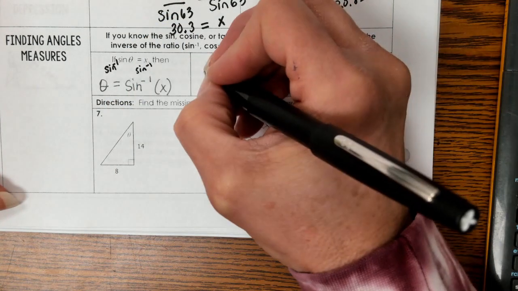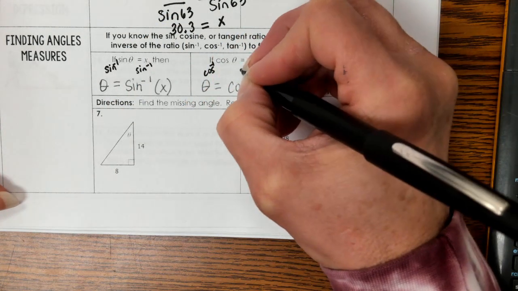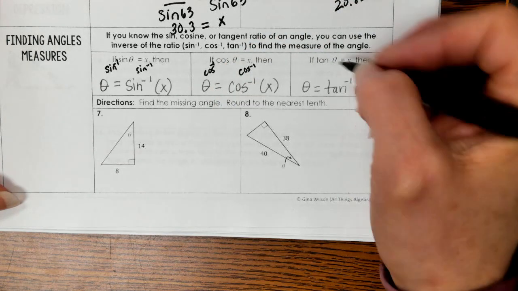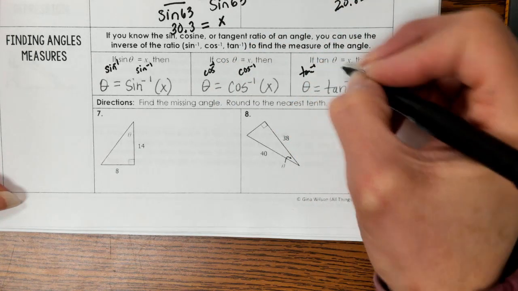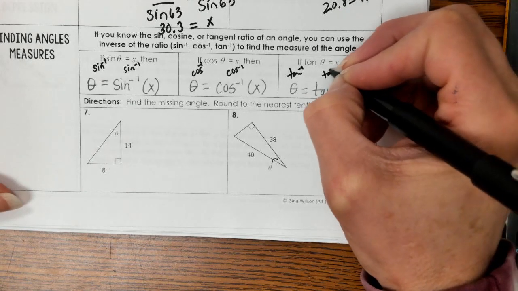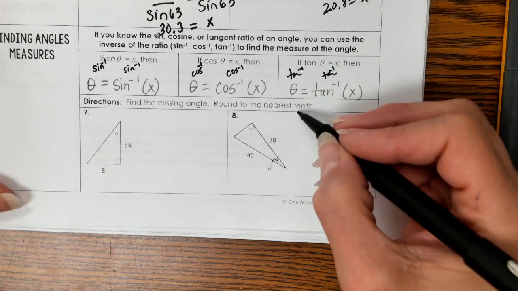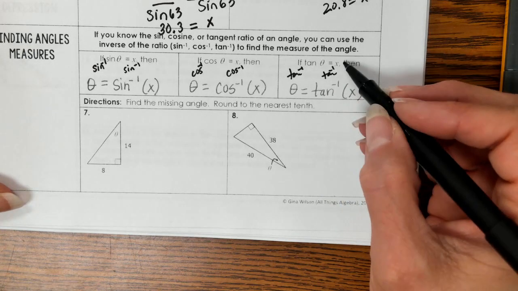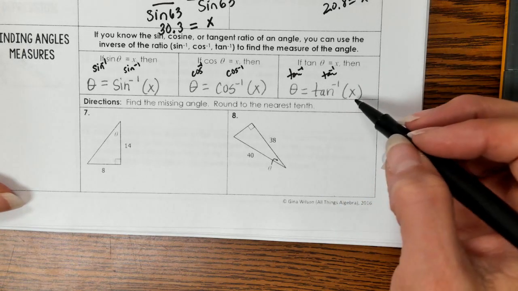Over here, cosine inverse will make the cosine cancel off of theta. And on this one, tangent inverse will cancel out the tangent, leaving us the theta equals tangent inverse of x.